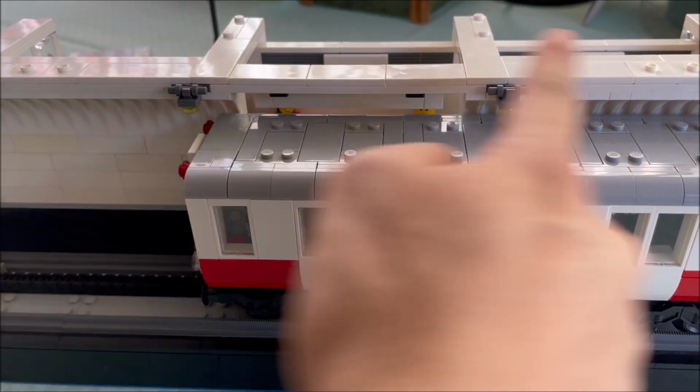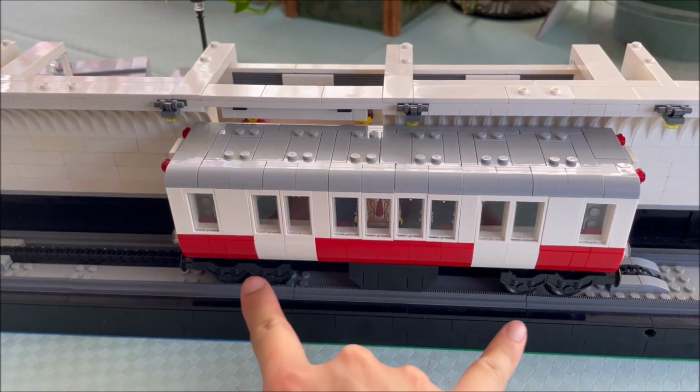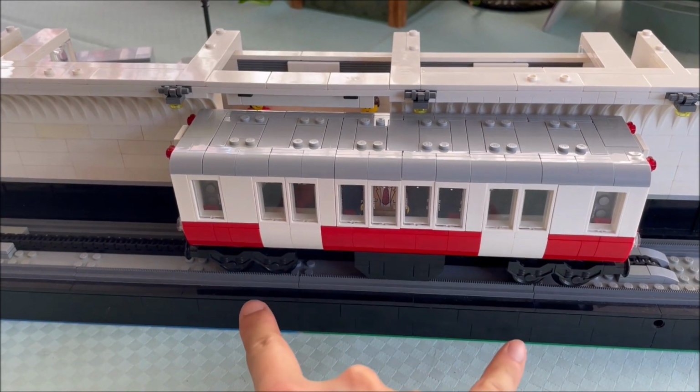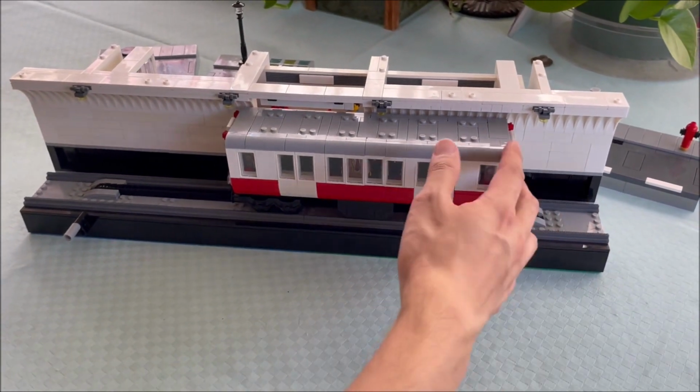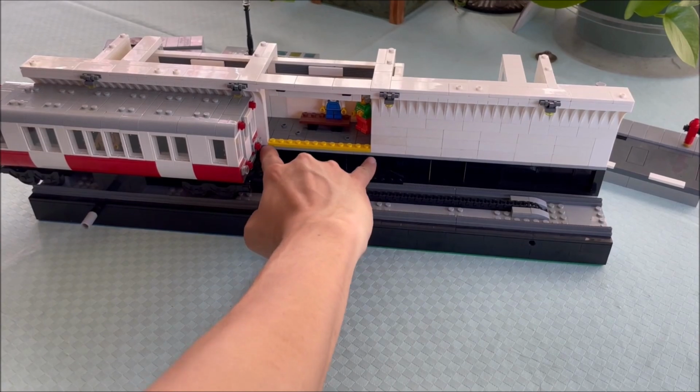So the two platforms together are the same length as the subway car itself. So that, in effect, restricts the entire size of the model to be 5 times the width of the platform.